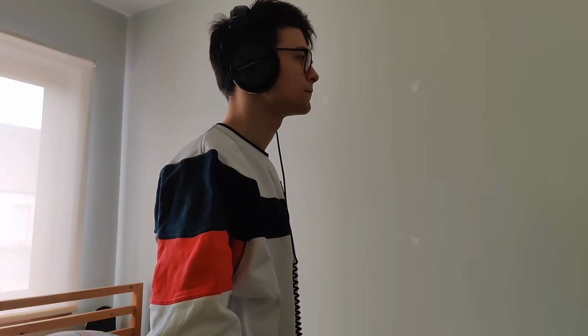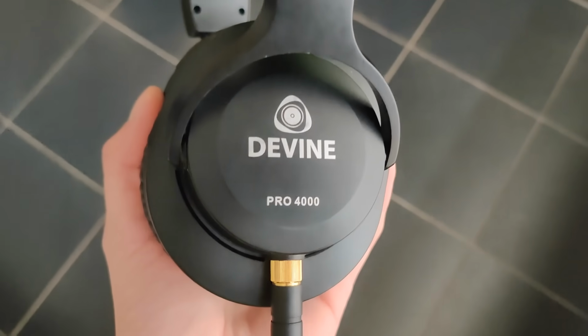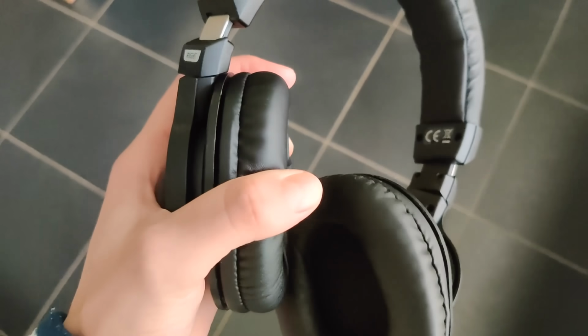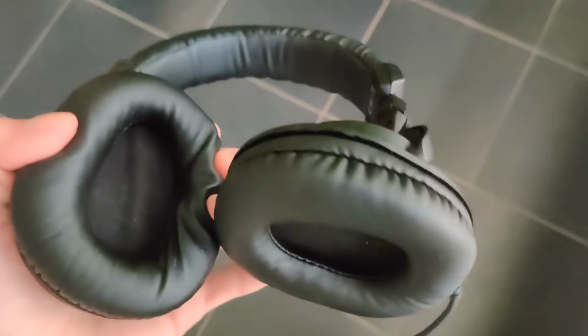A cheaper alternative I could recommend is the Divine Pro 4000. They also have a decent frequency response and only cost about 50 euros. However, I would not recommend cheaping out on headphones, since you will need these to get your mix down and mastering sounding as crisp as possible.